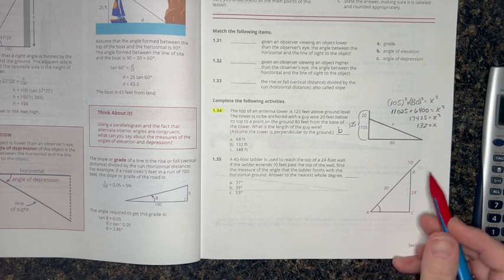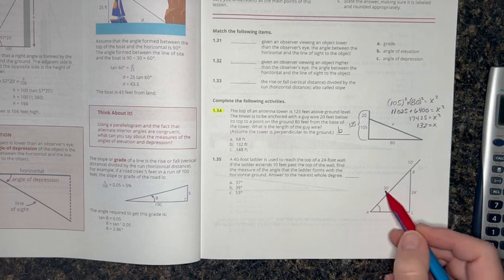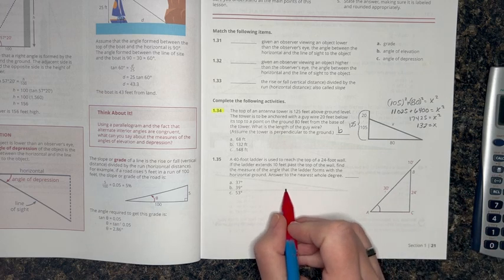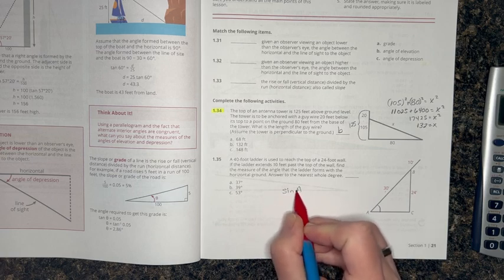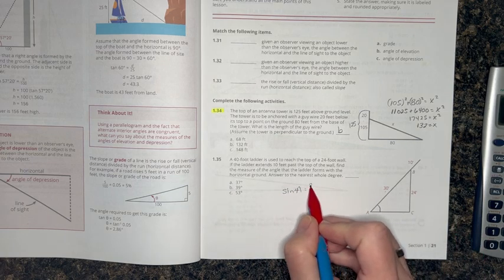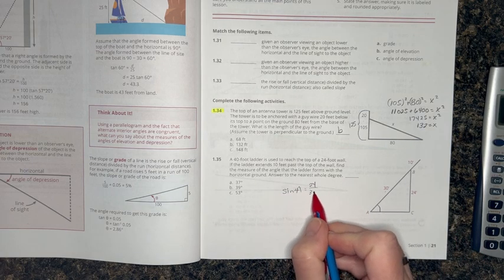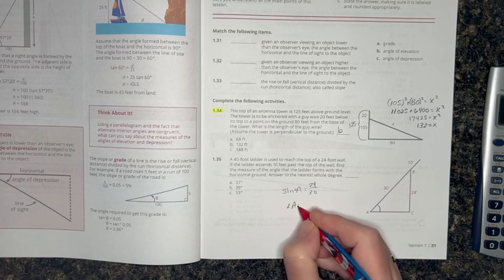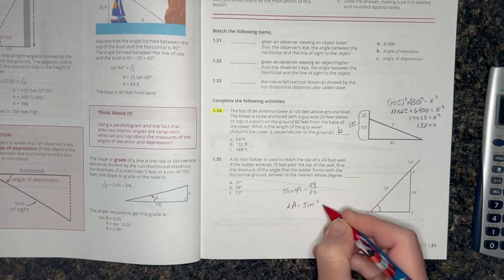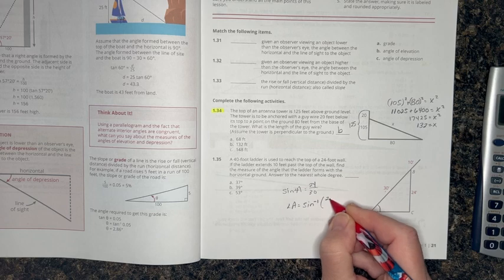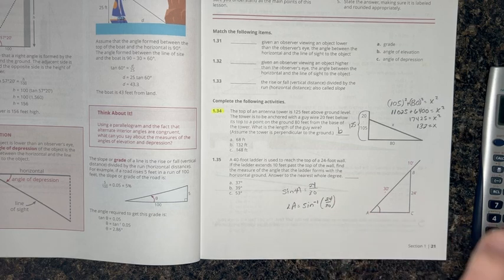We know that the sine of angle A is opposite over hypotenuse, okay? So if the sine of angle A is equal to 24 divided by 30, then angle A is going to be equal to the inverse sine of 24 divided by 30, okay?